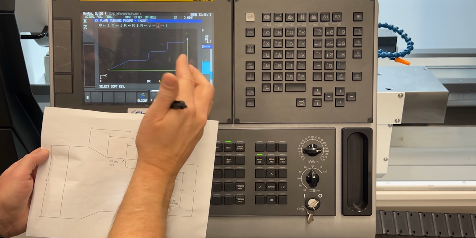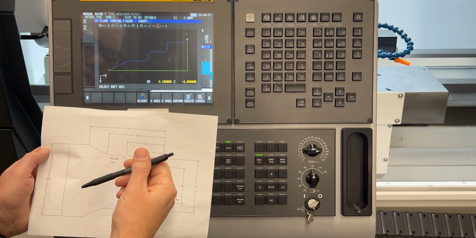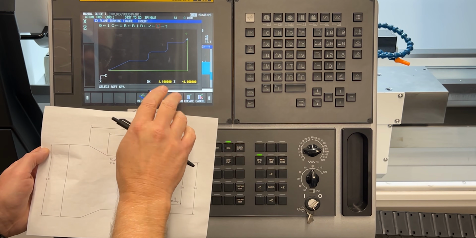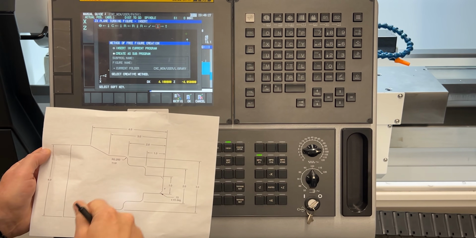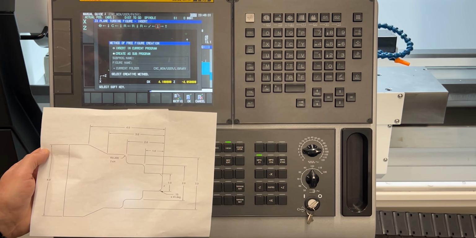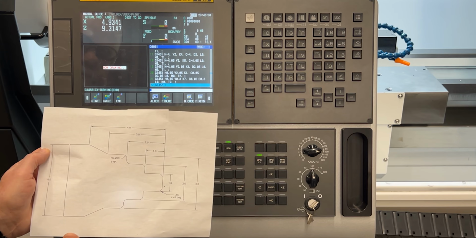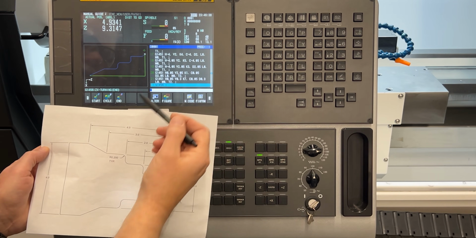Okay, so it closed off. So the roughing will start from here and work its way down to the part. Once I get that done, I can hit create. I'm going to insert in current program. So it now put that shape into the part program.